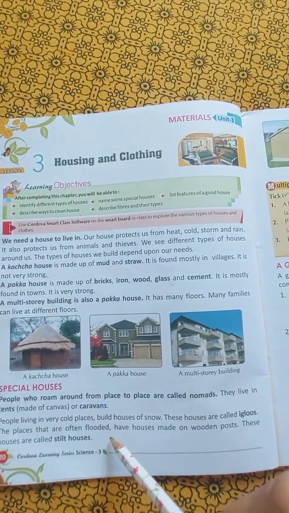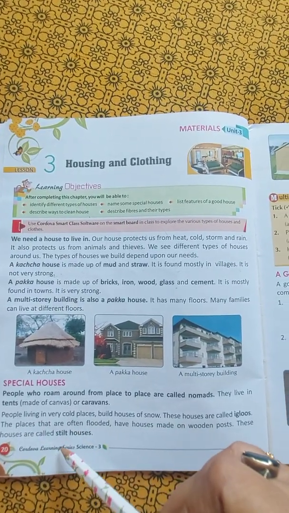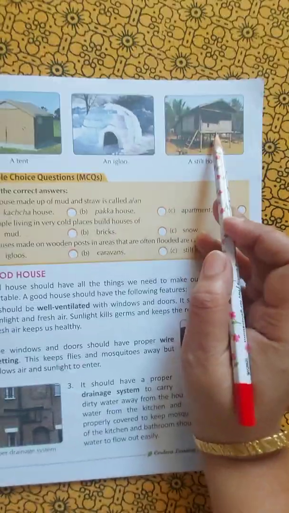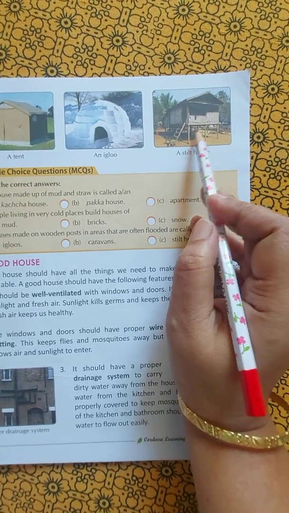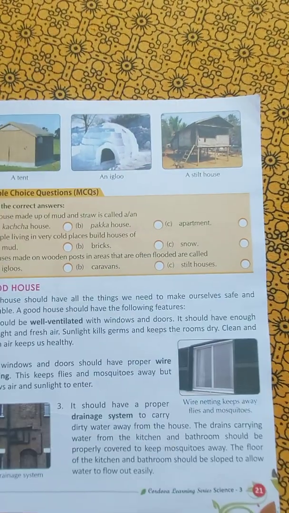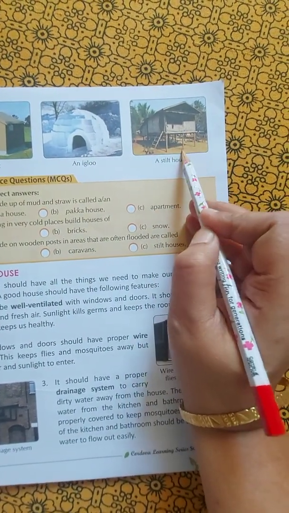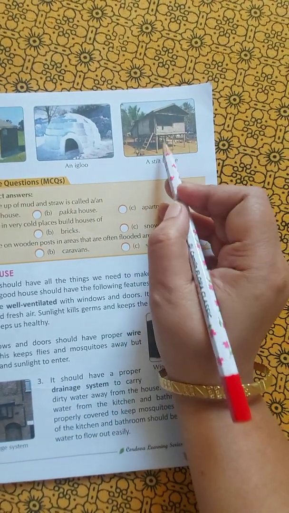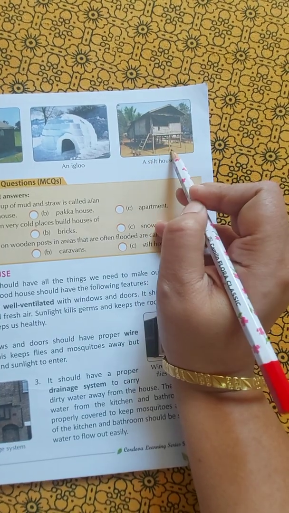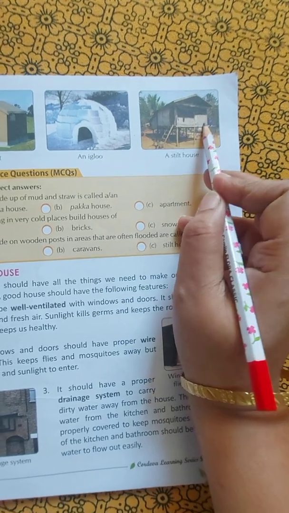The places that are often flooded have houses made of wooden posts. These houses are called stilt houses. Children, where there is too much rain, in places like Cherrapunji, you will find houses like this. The houses are lifted a little higher with the help of these wooden posts, so that the house does not get flooded with rain.